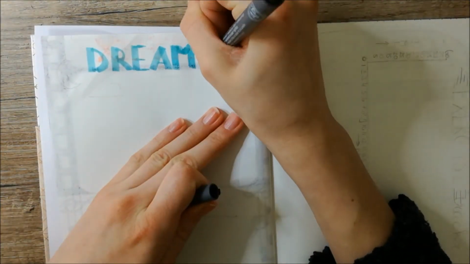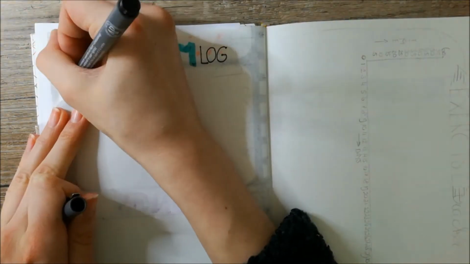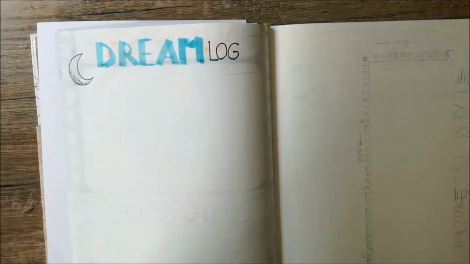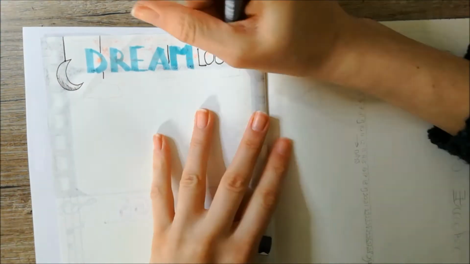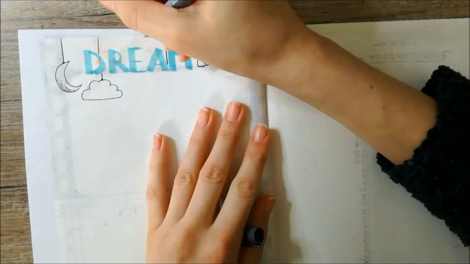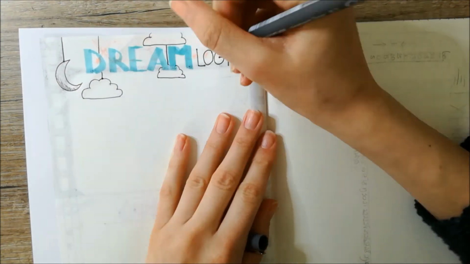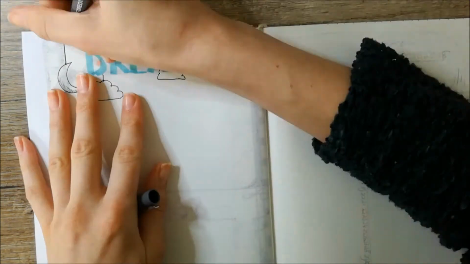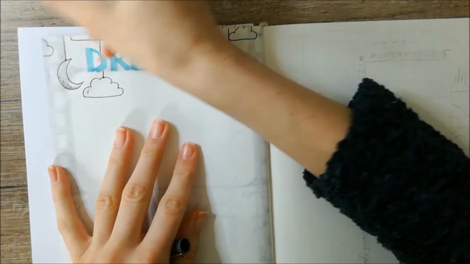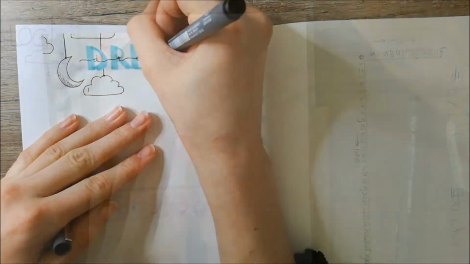Then we move on to one of my favorite pages. It's the dream log page, and it's so cute. I make the title using the same style as I did the others, and I made some clouds and a moon hanging from the top of the page.